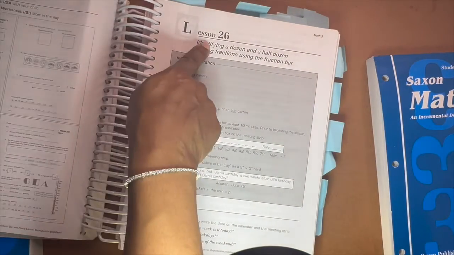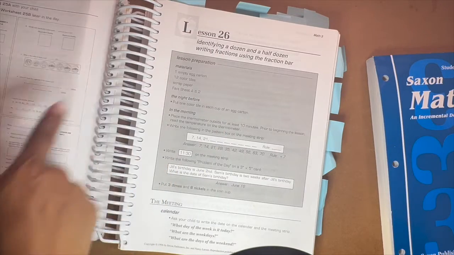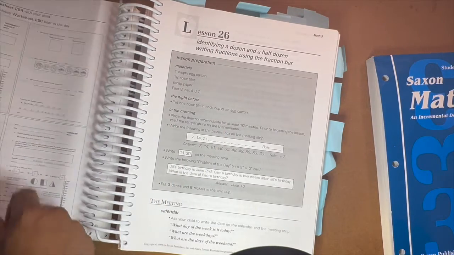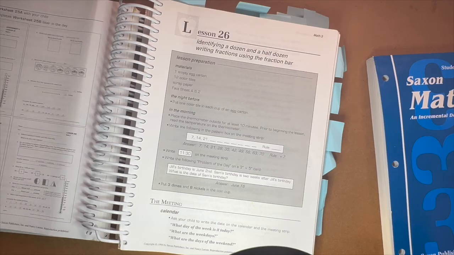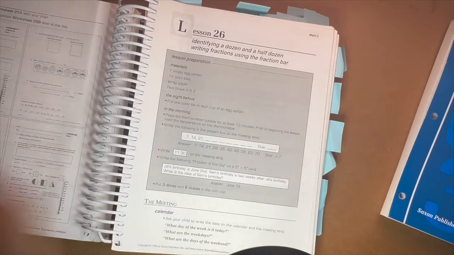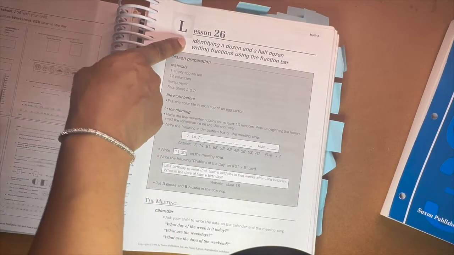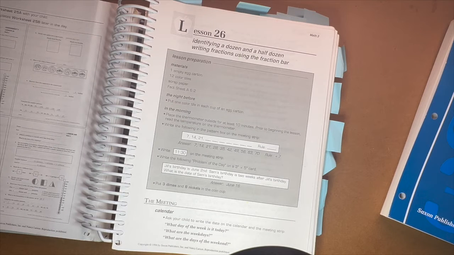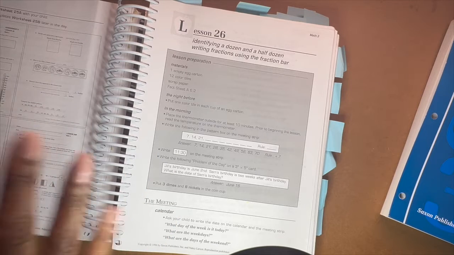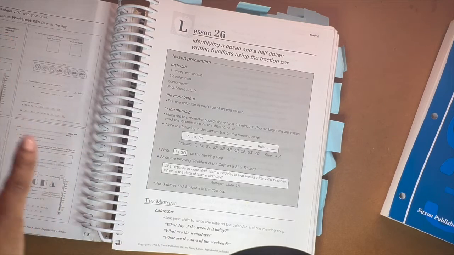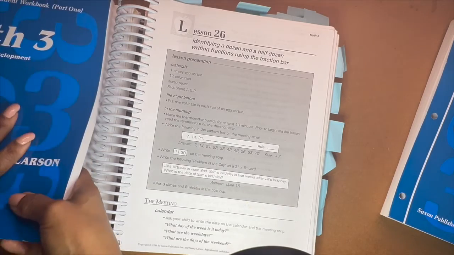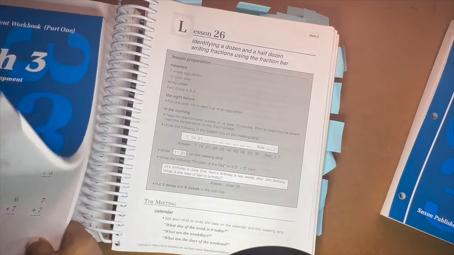This is the teacher's book. This is lesson 26. These are materials that you will need, but we're just going to be looking at the books, okay? The student text. Okay, so lesson 26, identifying a dozen and a half dozen, writing fractions using the fraction bar. Now, I counted about 6 or 7 fraction lessons in this book, in the table of contents. I might be off, but it was 6 or 7 at the most, okay?